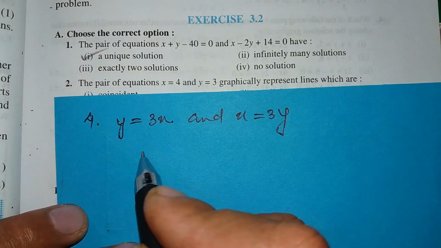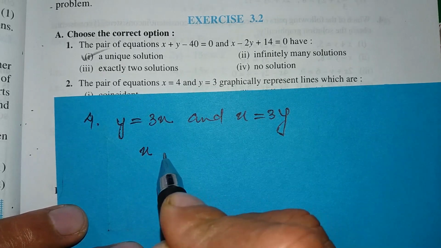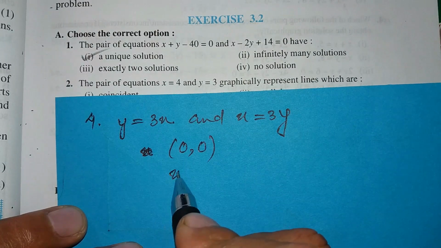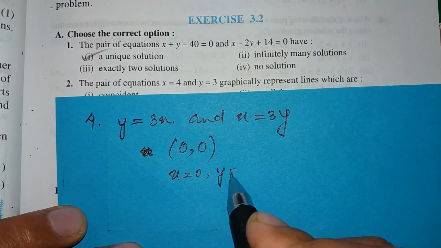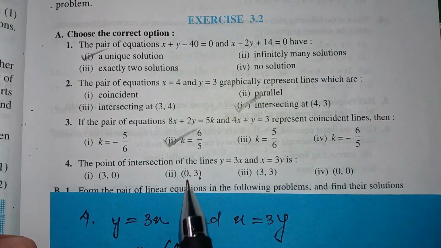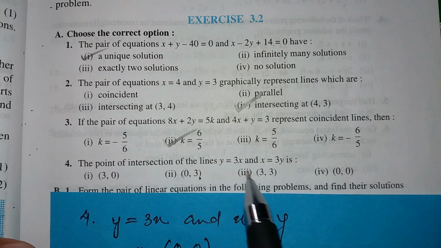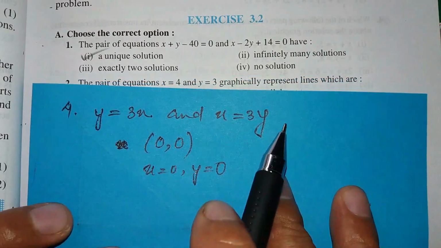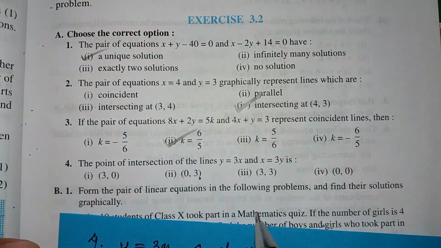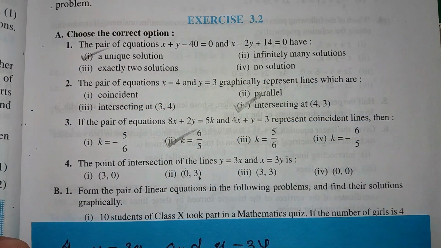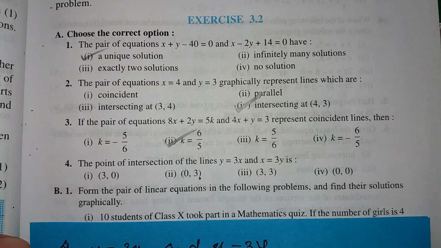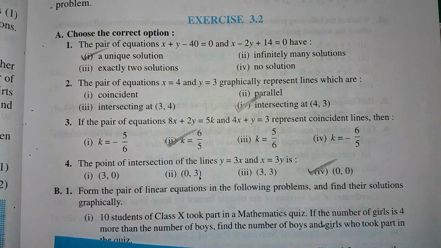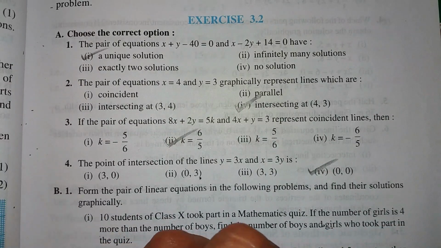So we say that since the two graphs intersect at the point 0, 0, that is origin, the value of x is 0, y is also equal to 0. Now here in this question, the point of intersection of lines, okay, now these two lines pass through the origin, which means they intersect at origin. So here origin is 0, 0. So our answer is 0, 0. Now let's see the next exercise.